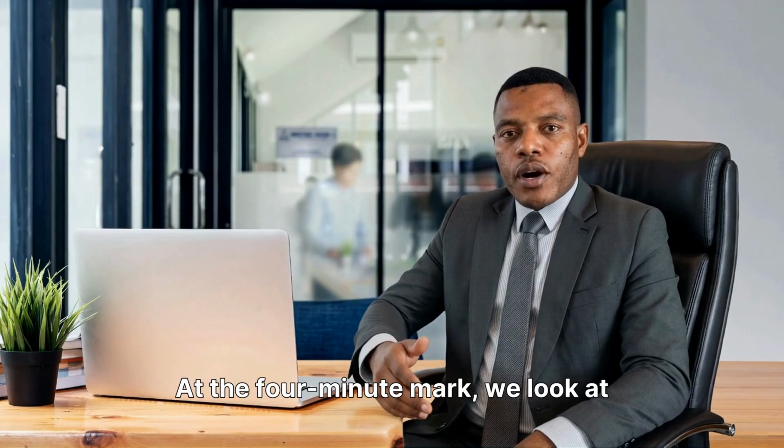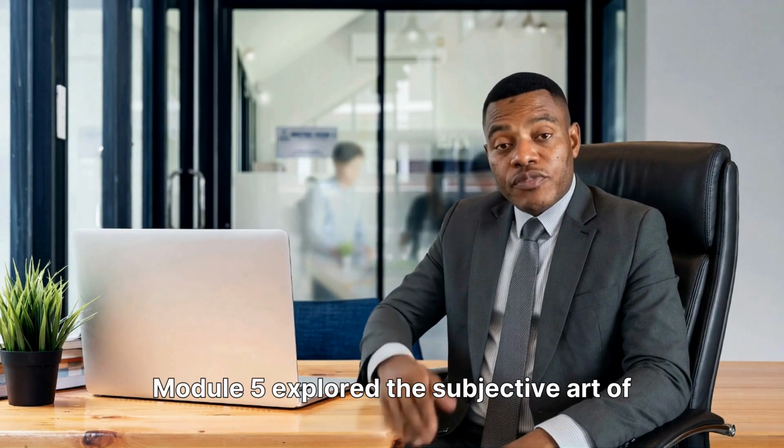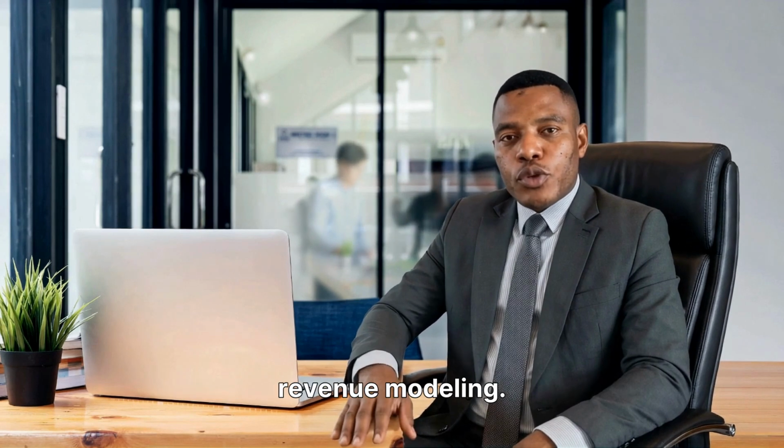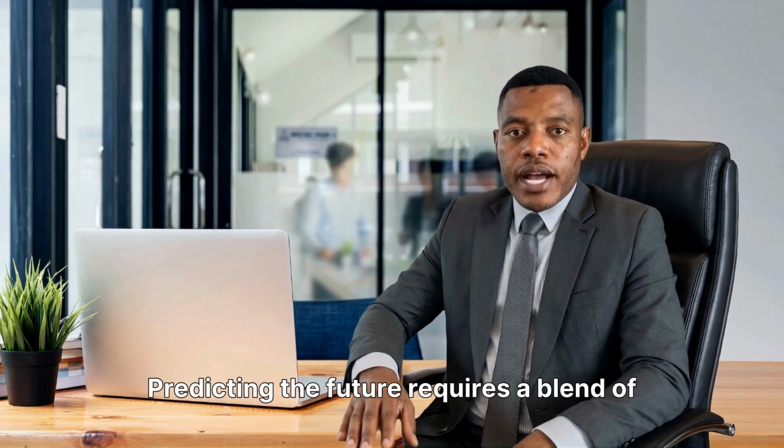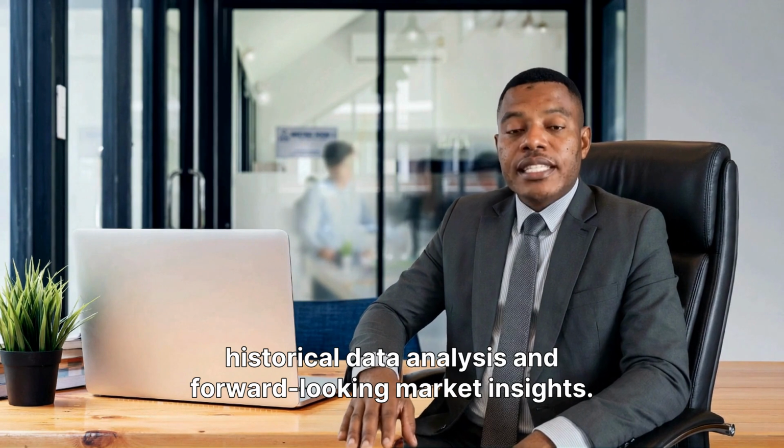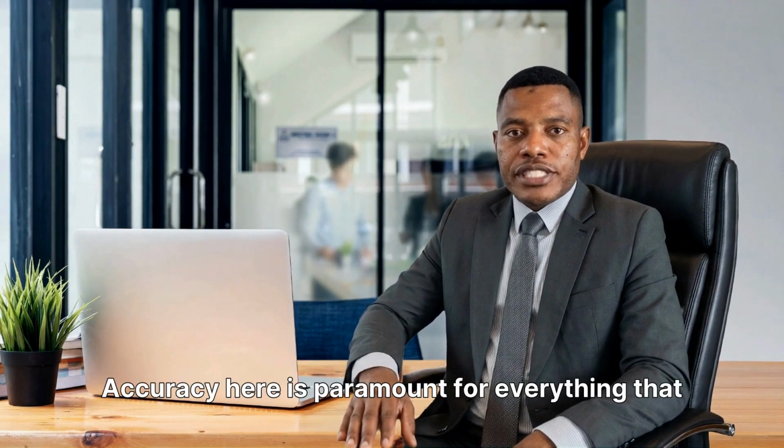At the 4-minute mark, we look at the top line. Module 5 explored the subjective art of revenue modeling. Predicting the future requires a blend of historical data analysis and forward-looking market insights. Accuracy here is paramount for everything that follows.